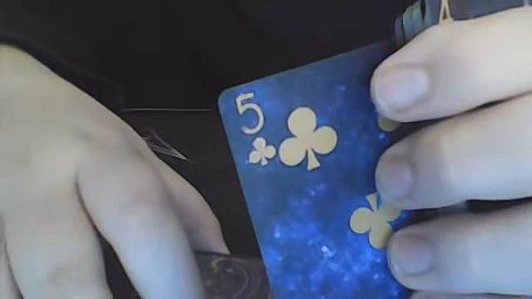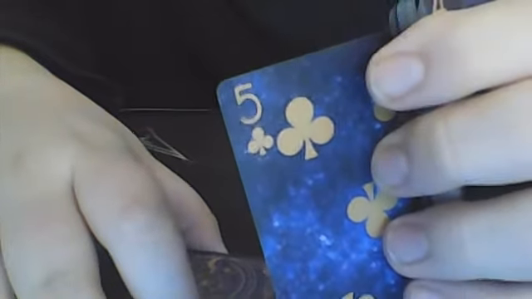Let's say the spectator calls out stop here. So here is going to be your card. Go ahead and remember that. Hopefully that shows up on the camera. So hopefully you saw your card. And now I'm going to go ahead and actually lose it in the deck.